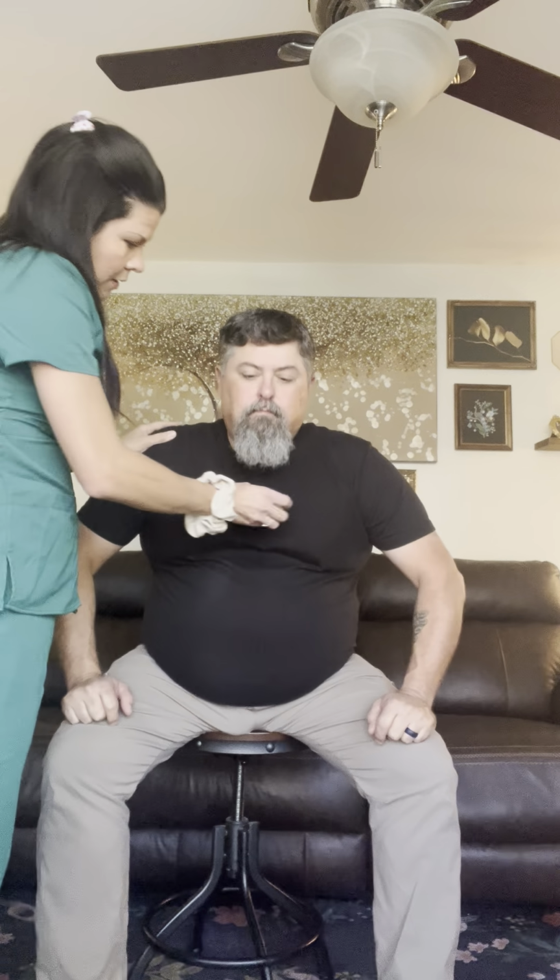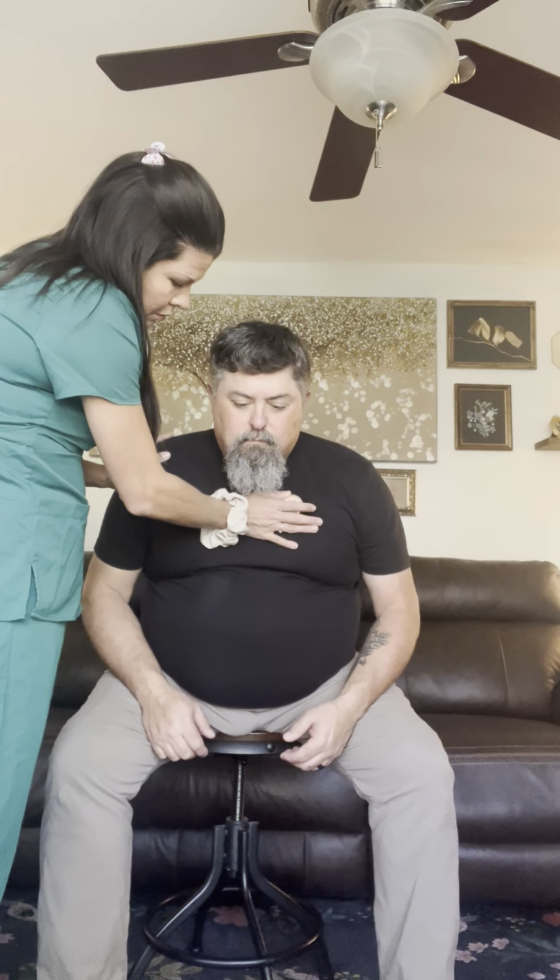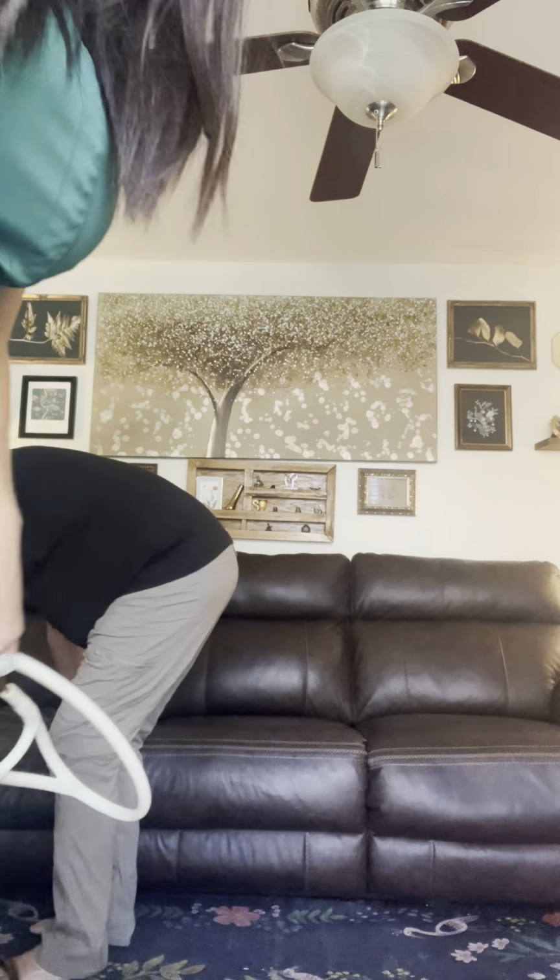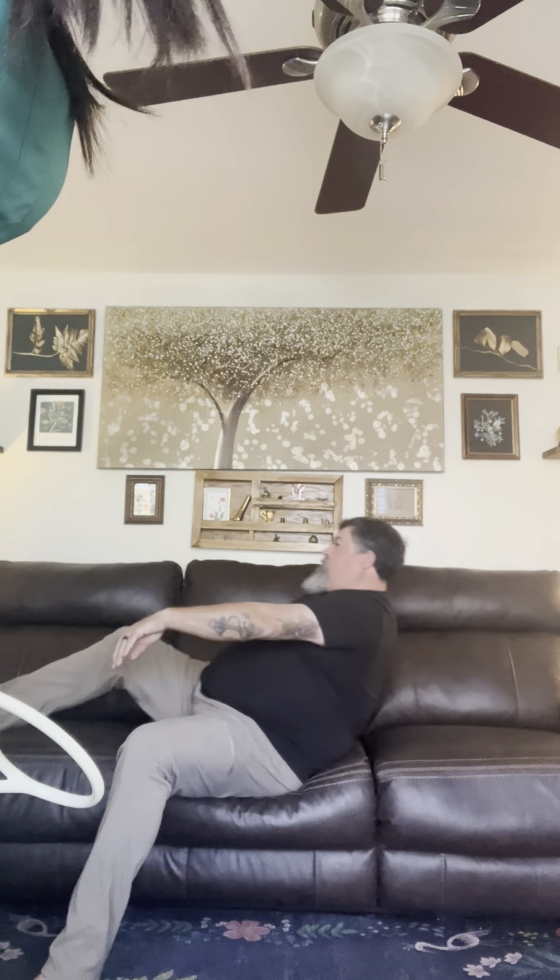And while he is sitting upright, I am going to have him just slightly lean forward, and I'm going to listen to the apex of the heart, listening for any murmurs. Good. Okay, now I'm going to have my patient lay on his back, and we will attempt to move the camera in an angle so that we can visualize what we're doing.